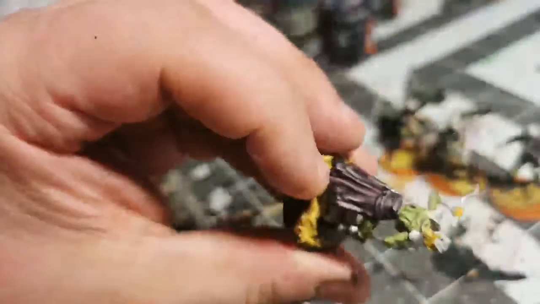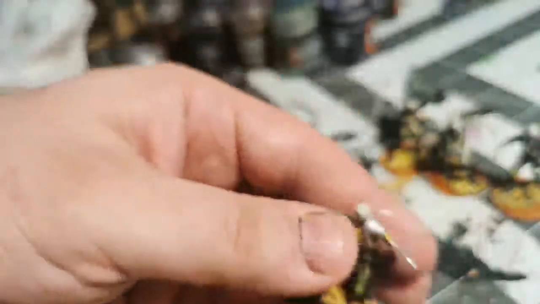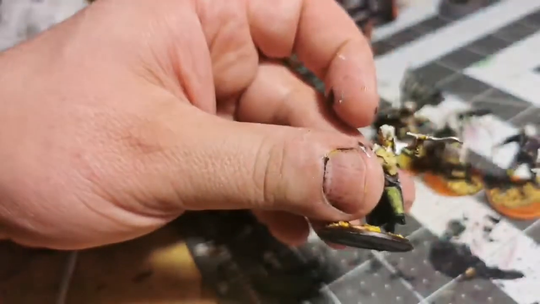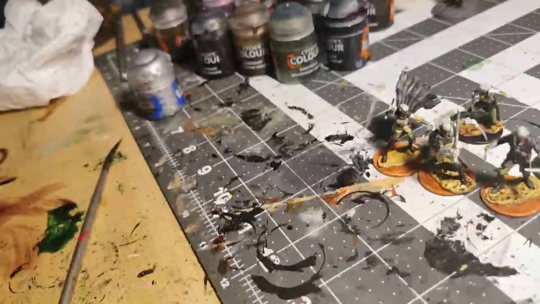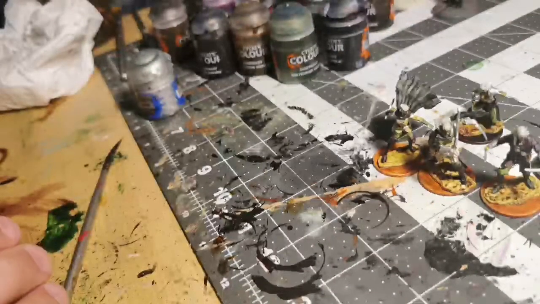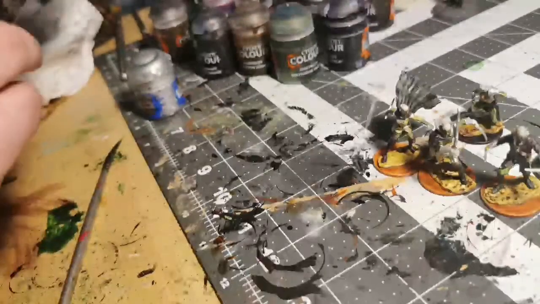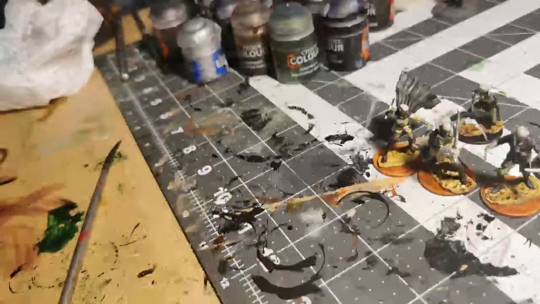Actually, I'm probably going to do all that later, because being the perfectionist that I am, I'm not going to be happy with just leaving it like that. So I'm going to put the Nuln Oil on and let it dry, and then head out and finish up the paperwork on the session so that I can play, clear my paint table, and set up.